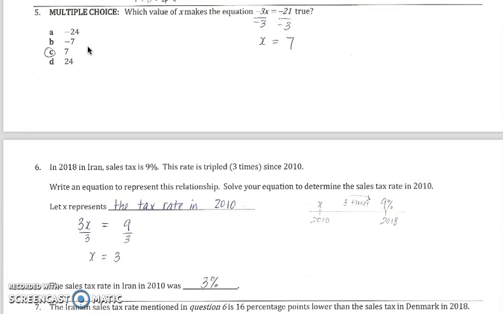Number 5. Which value of x makes the equation negative 3x equals negative 21 true? Now this is a solvable equation. Remember what we said? The strategy is to actually work this out without looking at all the options in the answer. So negative 3x divided by negative 3 equals negative 21 divided by negative 3. So negative divided by negative is positive. 21 divided by 3 is 7. So the final answer is C.